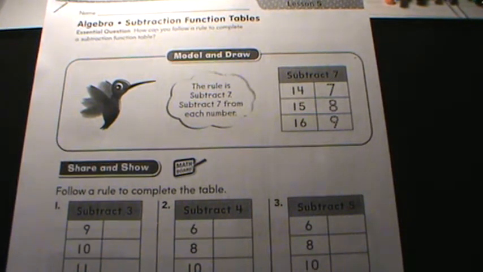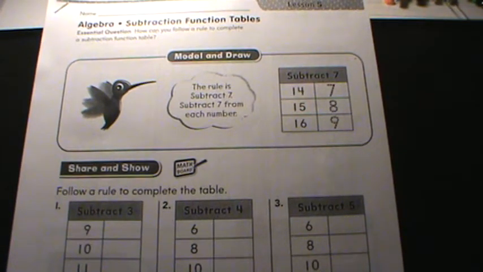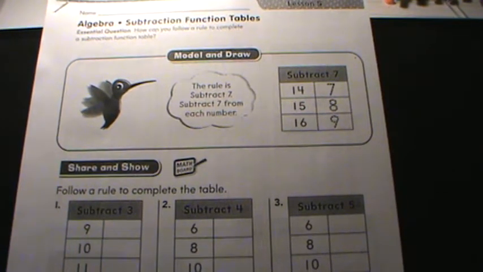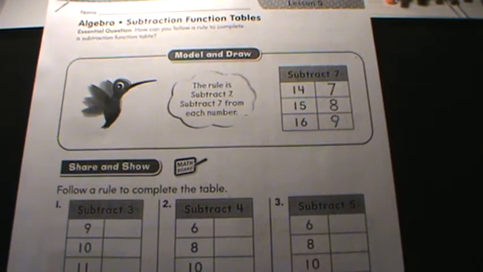Hey there, first graders. We are going to look at some getting ready for second grade lessons today. This is going to be lesson 5 and 6. And the option is also going to be there to watch the PBS lesson number 8.